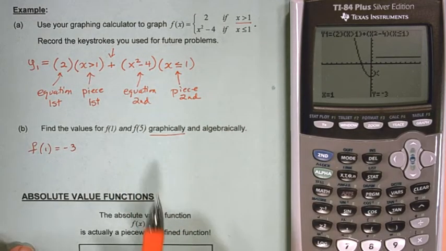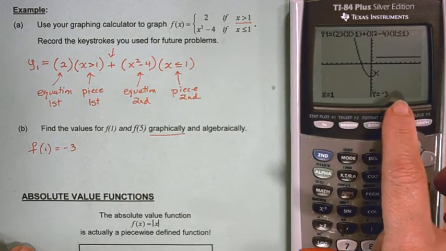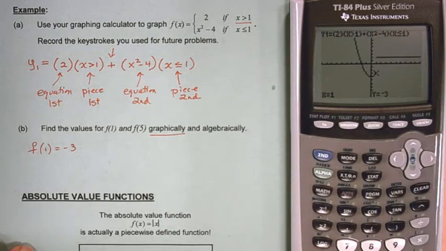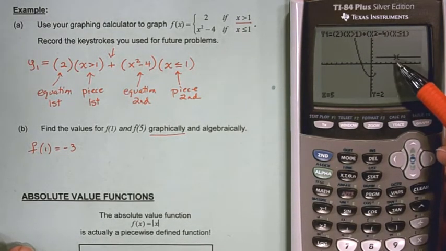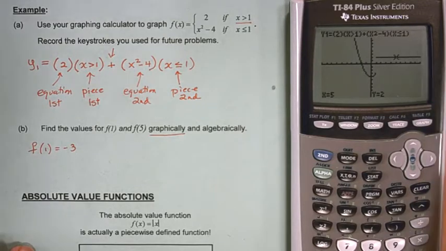Now let's do f of 5. I've already got the value menu started, so I could now just type in 5 if I want to. It'll do it for me again. And it takes it over to where that f of 5 is, and f of 5 is 2.